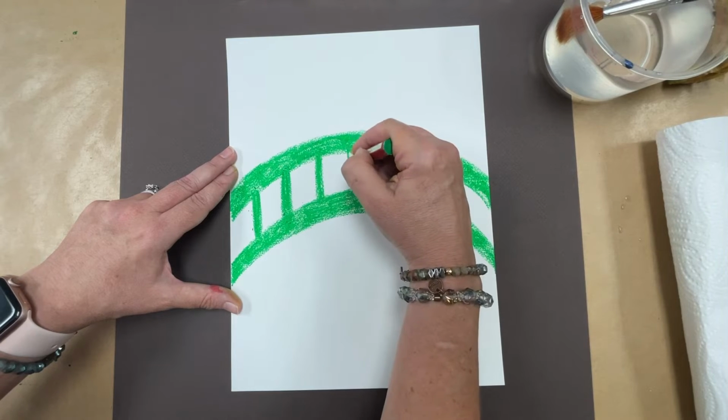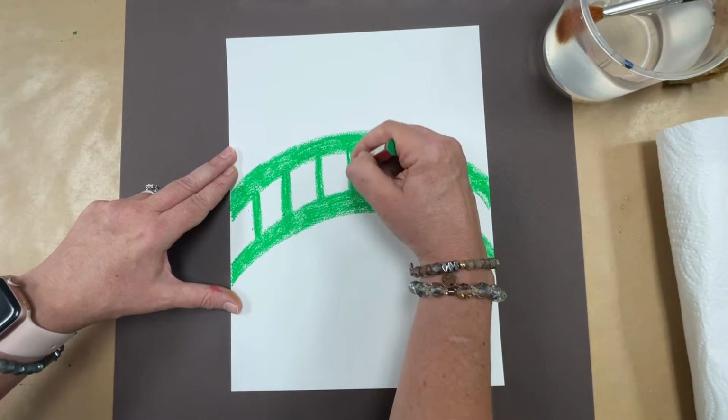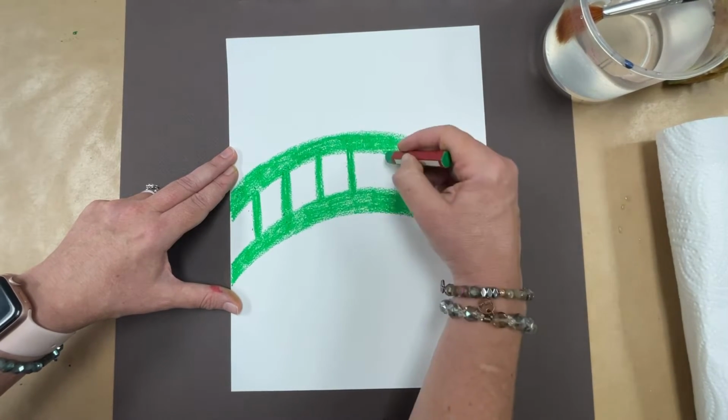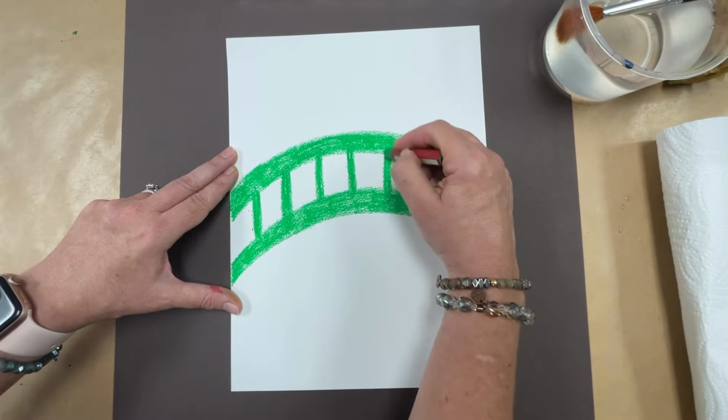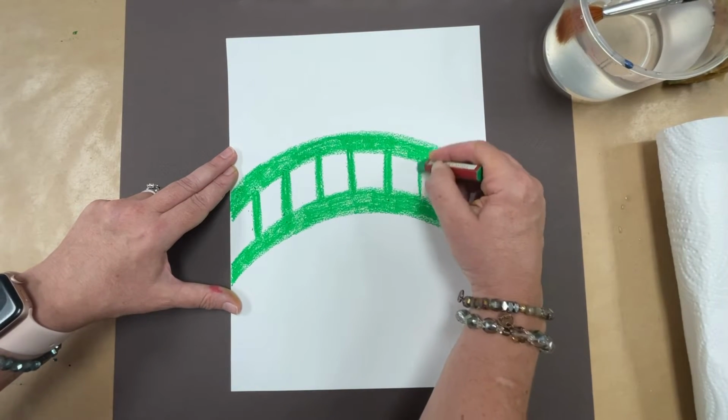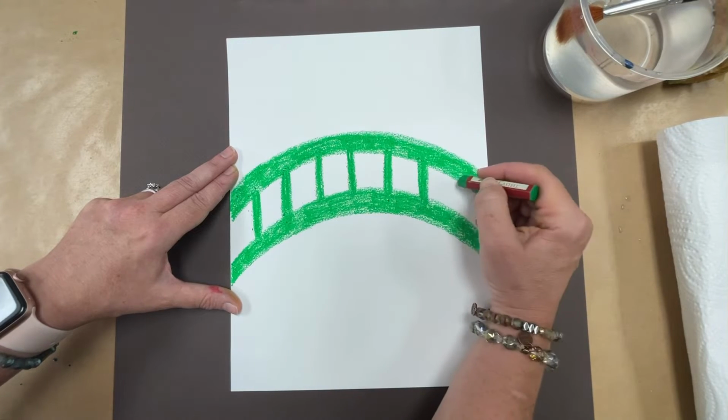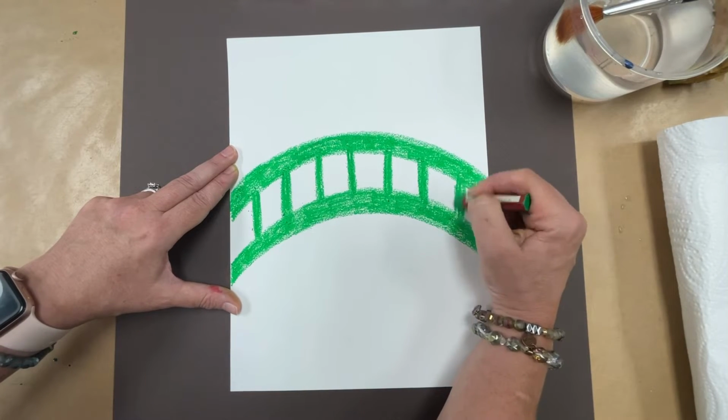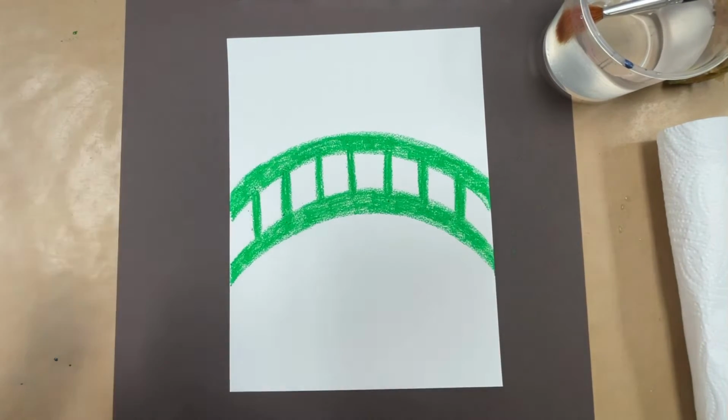Teachers, you can slow this video down and pause it. Show the students how they can use their fingers to measure. And I'm just going to quickly go out and finish my rungs, but you may need to really slow this down for them. All right, so that's our bridge using just one shade of green.